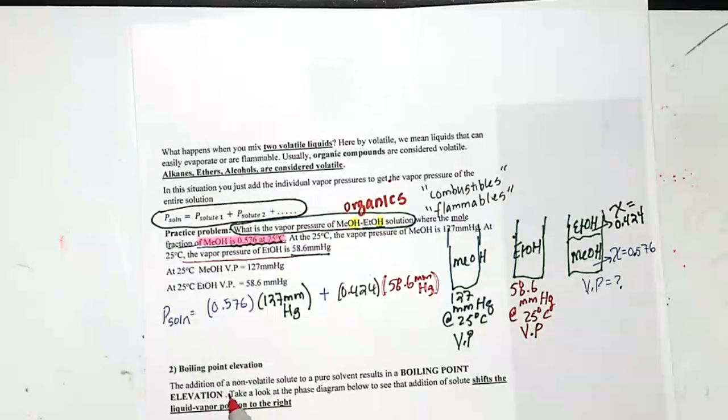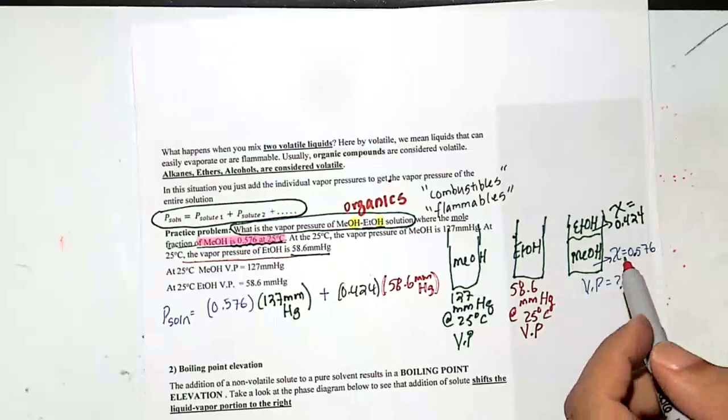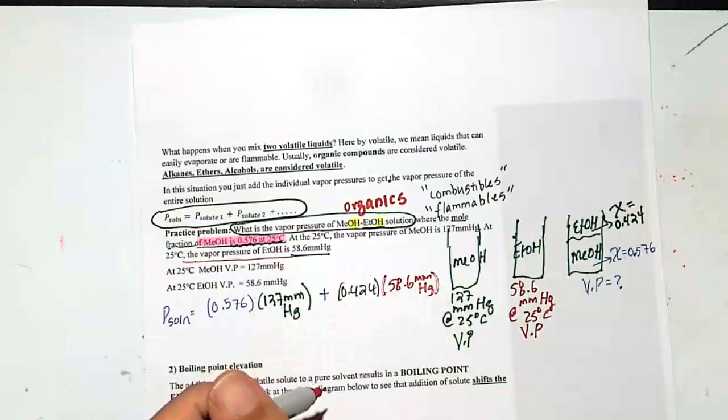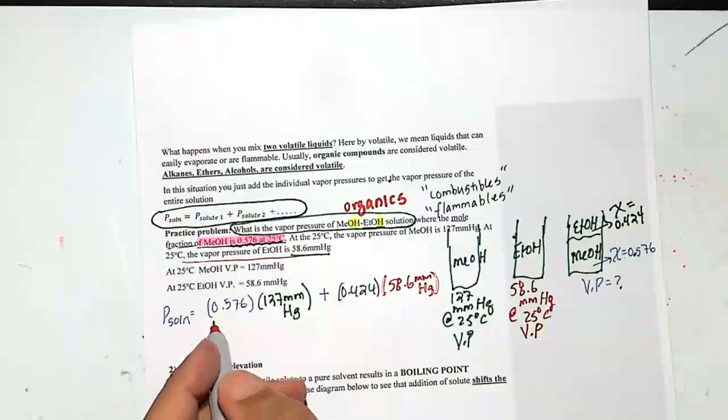We can add them up like this because it's two liquids. Remember in the lab, you did the evaporation of methanol, then you did the evaporation of ethanol. In this problem, we join them together at this mole fraction.